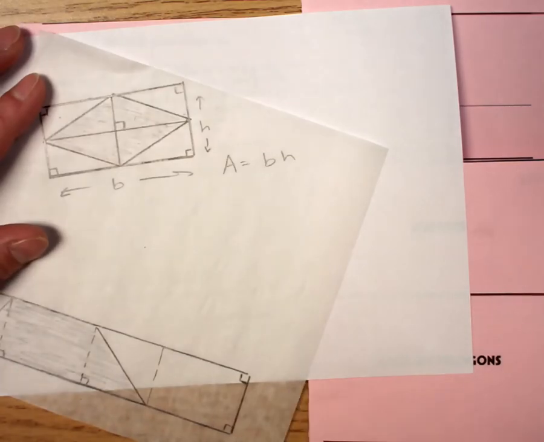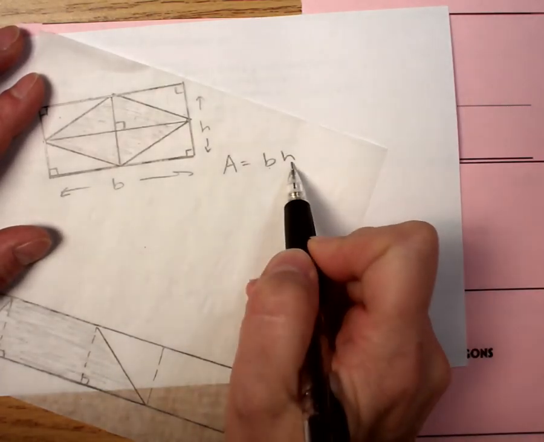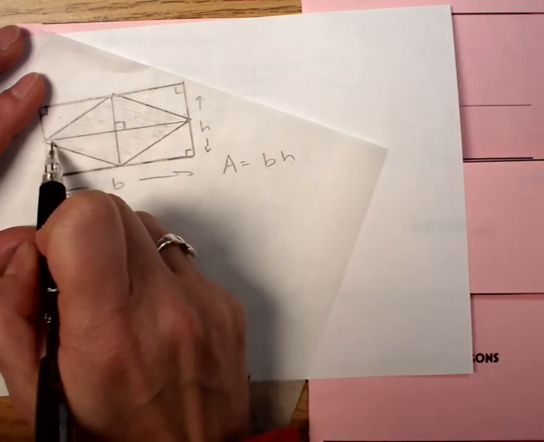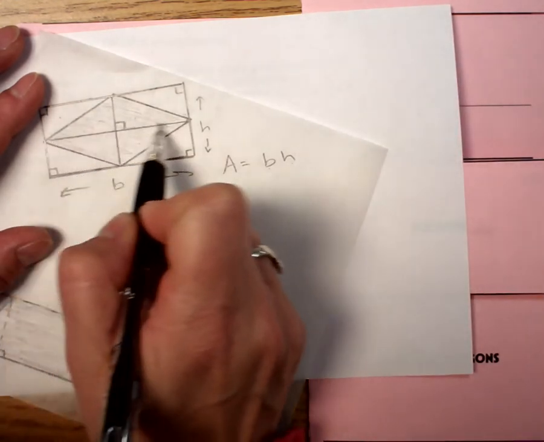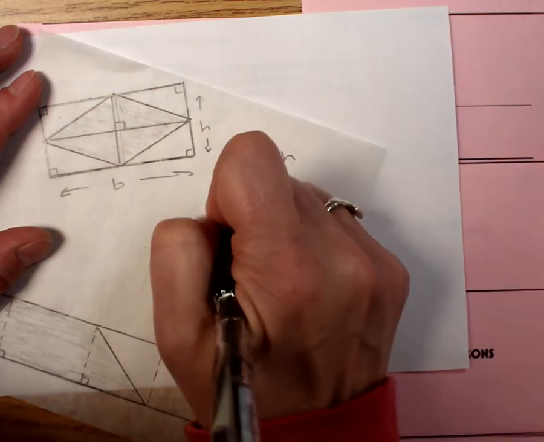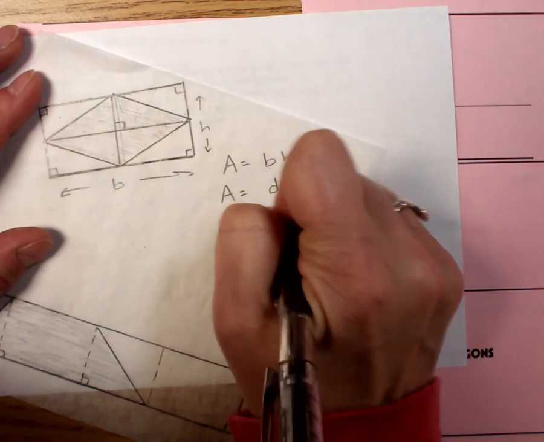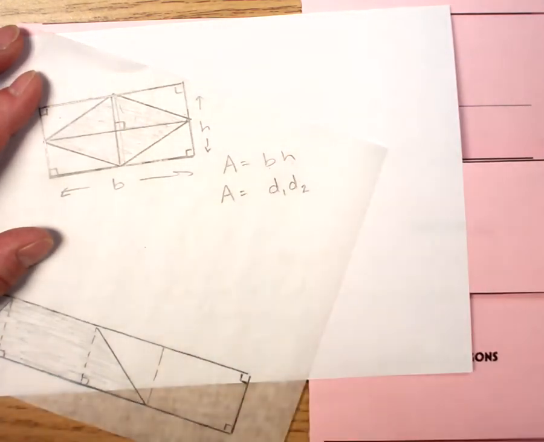But I want to recognize a couple things. First of all, my base and my height in this rectangle are actually the two diagonals of the original rhombus. So what I really have here is diagonal 1 times diagonal 2.